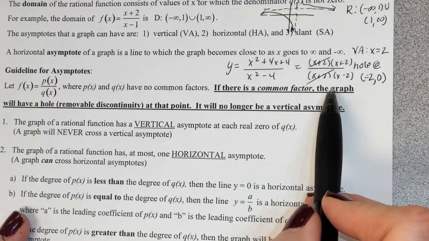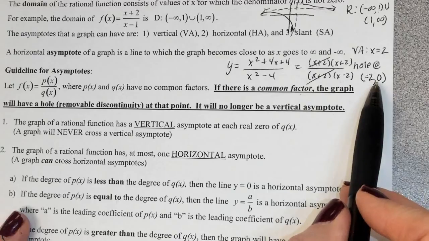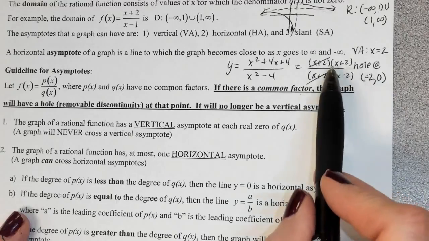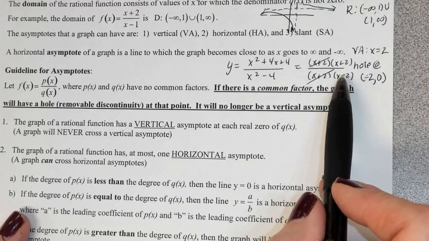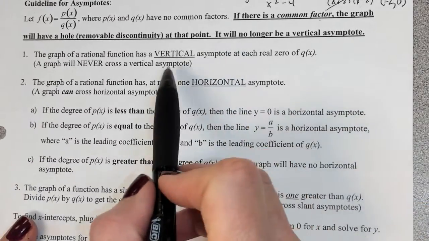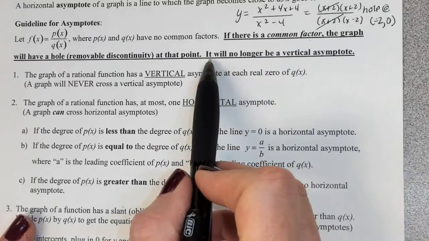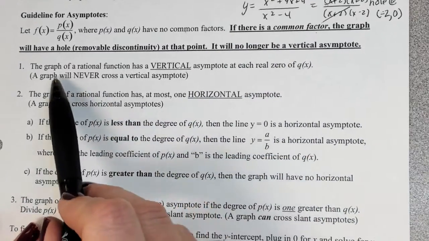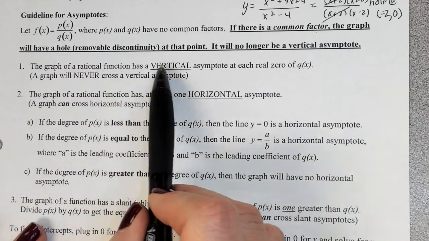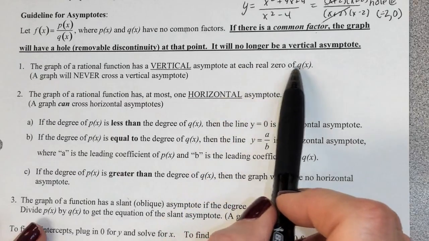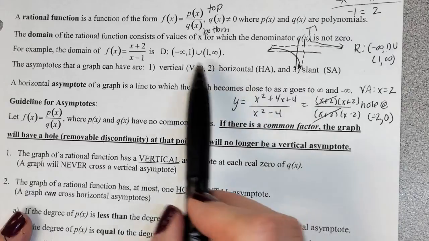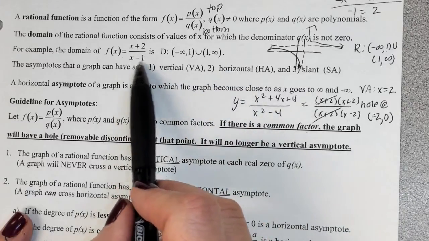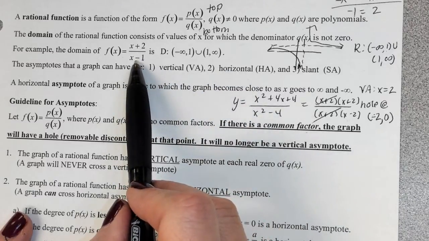Okay? It is not always going to be a 0 here, though. It could be anything that we get when we plug in that negative 2 into here. So another new concept is that we can get a hole in the graph if anything matches. The graph of a rational function has a vertical asymptote at each real zero of q of x. That's a new way of saying it. All that's saying is whatever makes the bottom equal 0 is a vertical asymptote.